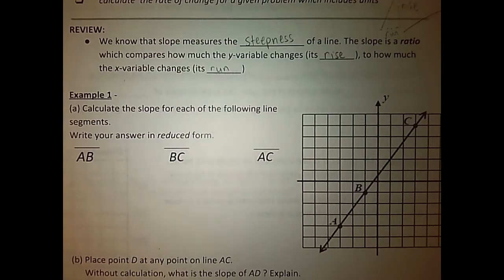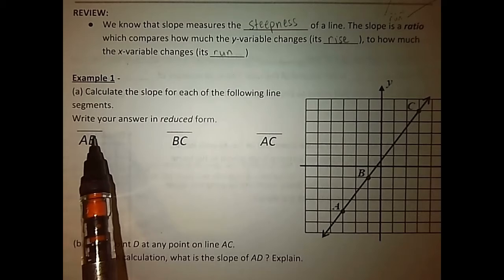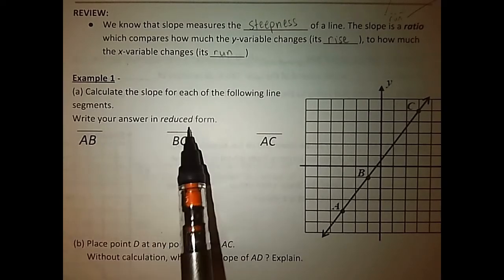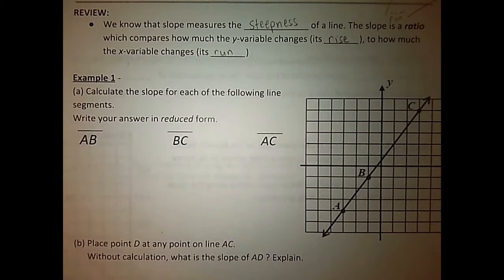For example 1 here, we're going to calculate the slope for each of the following line segments. Then we're going to write our answer in reduced form. When we do our division for rise over run, we'll leave it as a fraction. We'll do it for line AB, BC, and AC. I'm going to write this equation in for all of them.